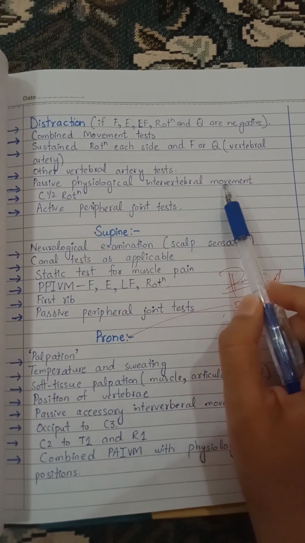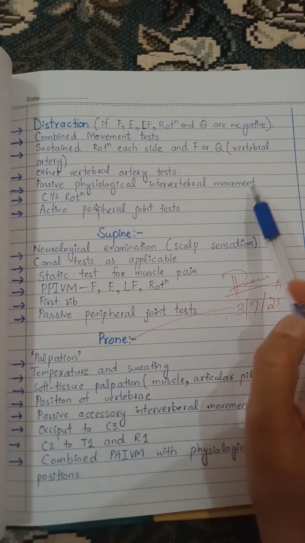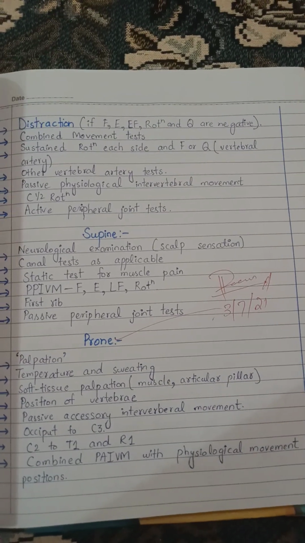Passive physiological intervertebral movements, cervical rotation and active peripheral joint tests. All of these tests and movements are performed. Further we will discuss in the next lecture.